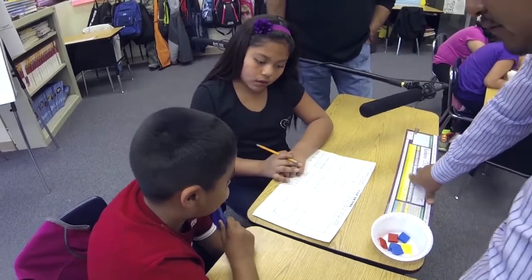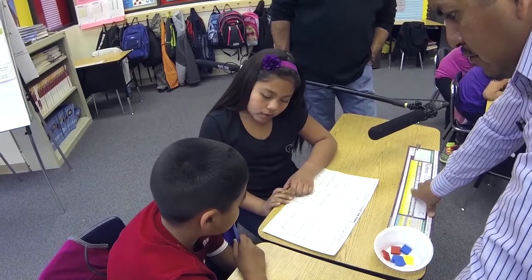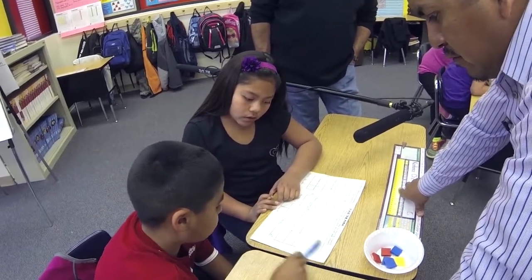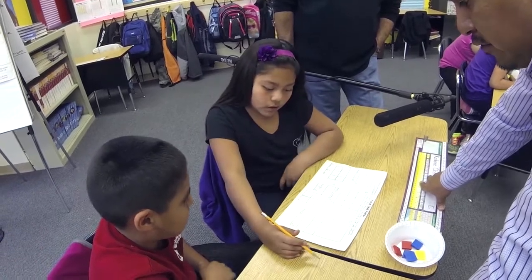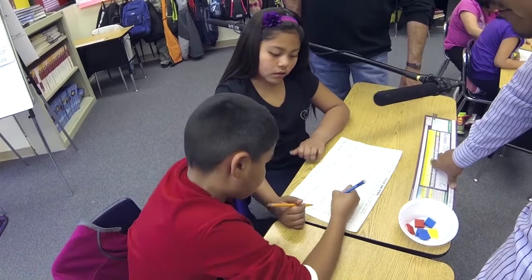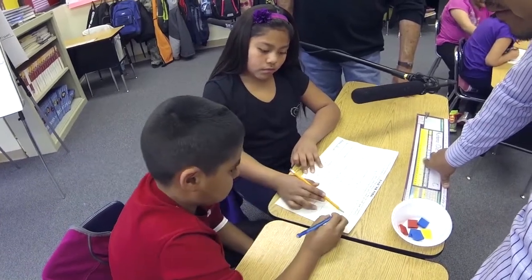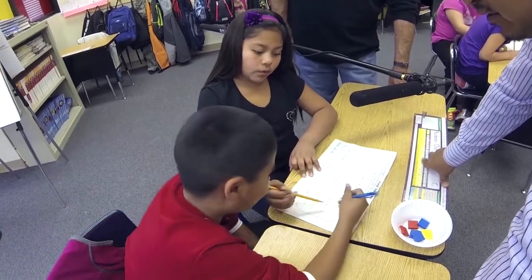Where's your other rectangle? No, how many do you see? 2. 1, 2. That's a square right there. Okay. But did you know a square can also be a rectangle? Okay, so how many of them do you see? 5? Let me see. 4. 4?